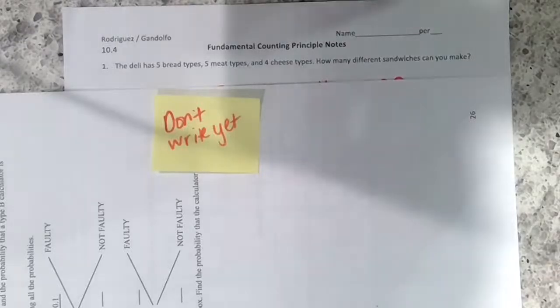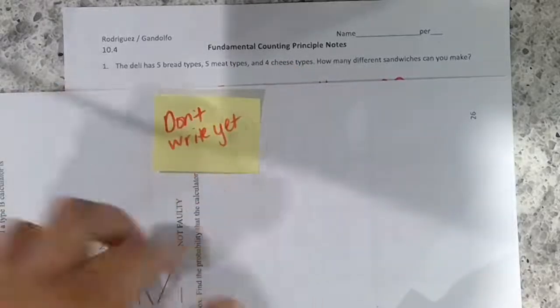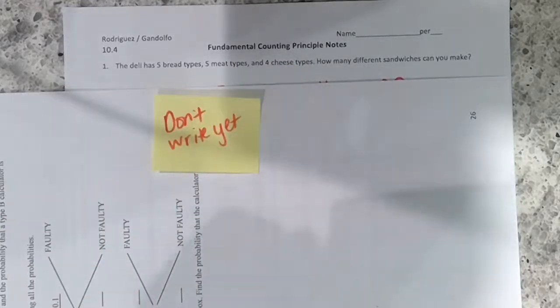All right, so this lesson has a lot of great information and the last part of your statistics. So it is the fundamental counting principle. Don't write any of this yet, just listen. The first problem says the deli has 5 bread types, 5 meat types, and 4 cheese types. How many different sandwiches can you make?